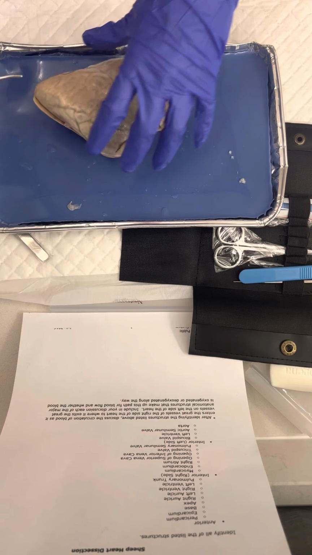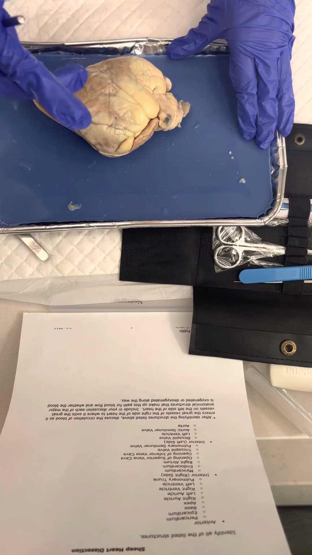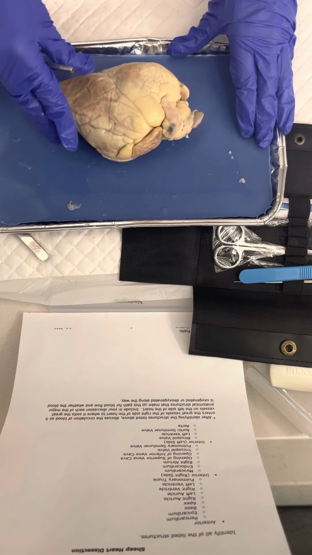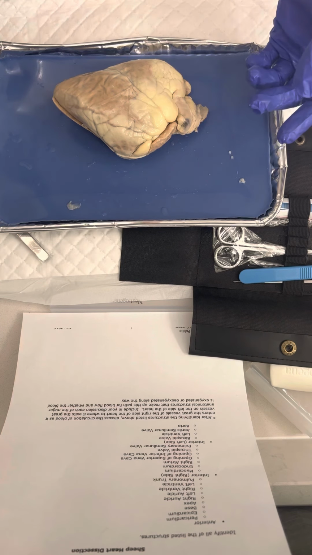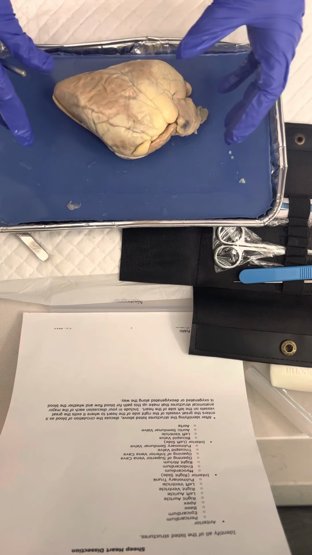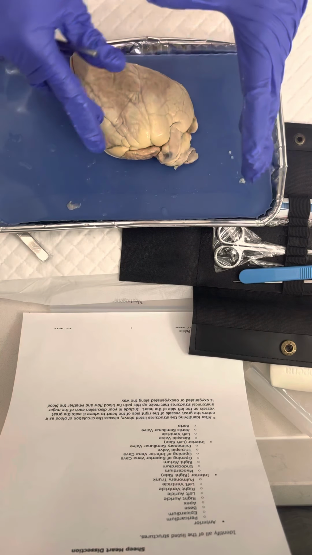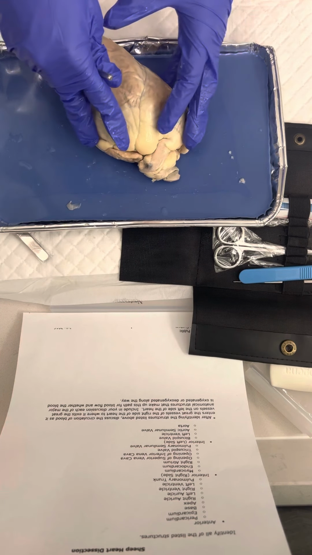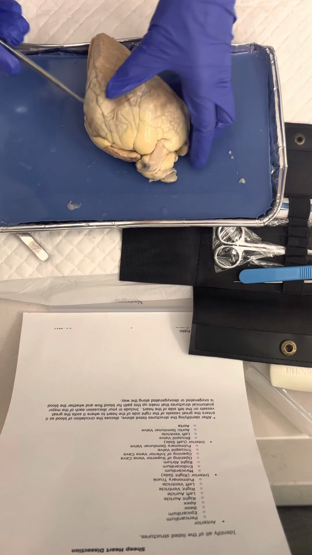When that left ventricle is full of blood, the mitral valve will shut, and then blood will stop flowing backward into the atrium while the left ventricle contracts. As that left ventricle contracts, the blood will leave the heart through the aortic valve.